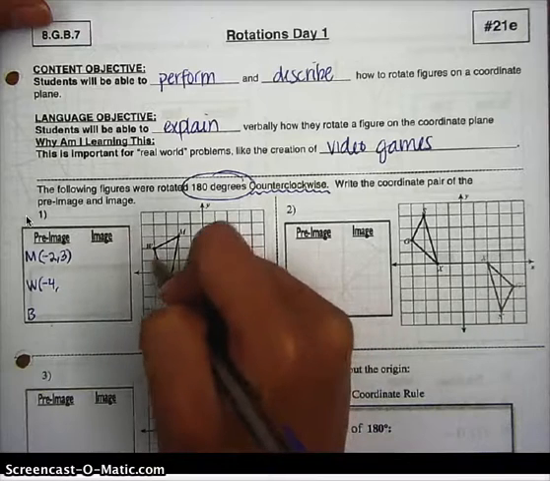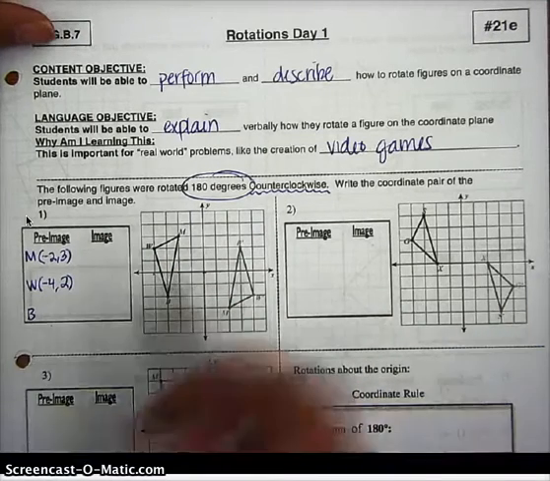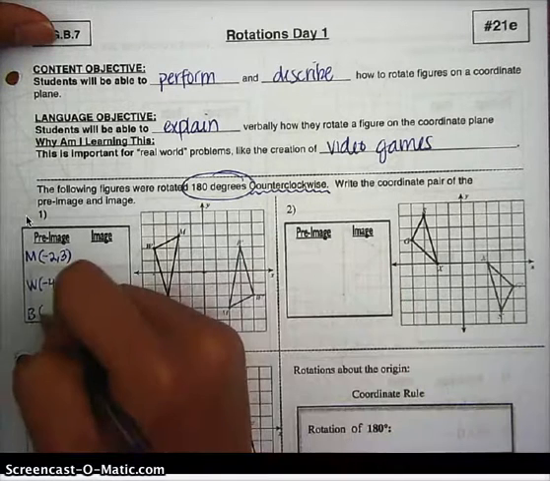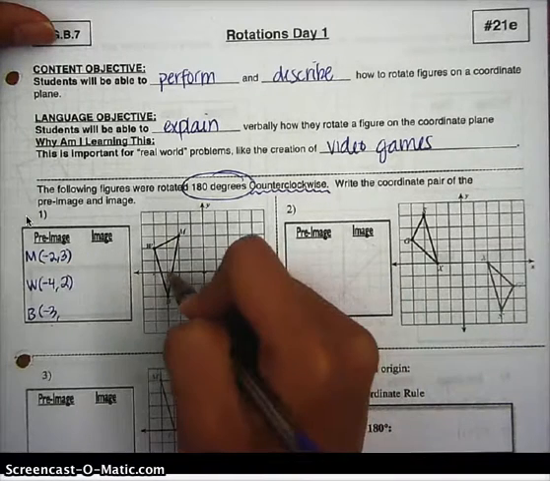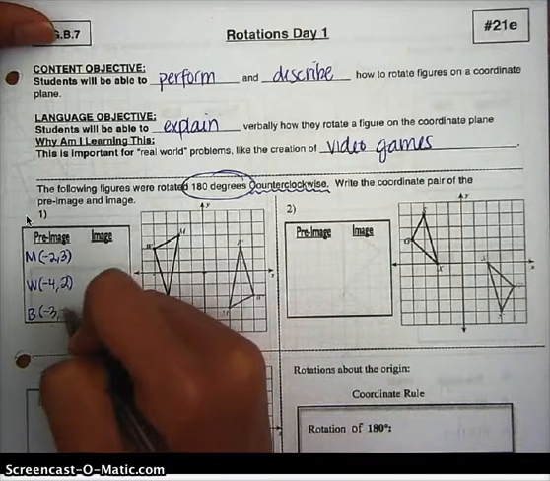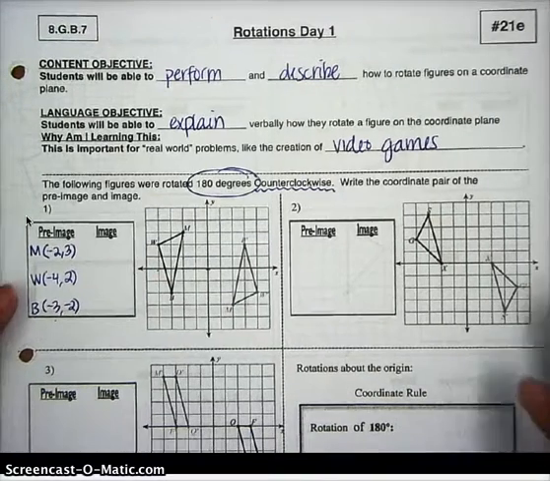Then I'm going to go up, 1, 2, so that's up 2. So that's positive. For B, it's going to be to the left, 1, 2, 3, so that's a -3. Then it went down 2, 1, 2. Since it's down, it's negative. Okay, so that's the first step, is identifying the pre-image.